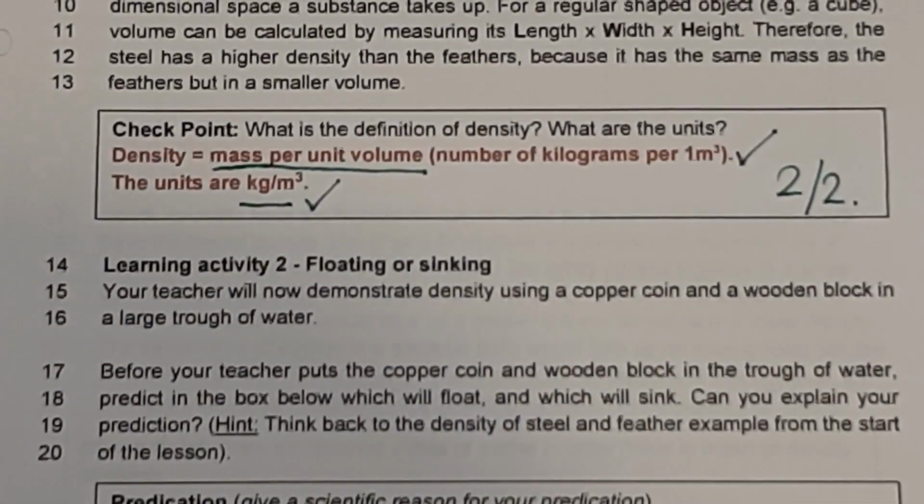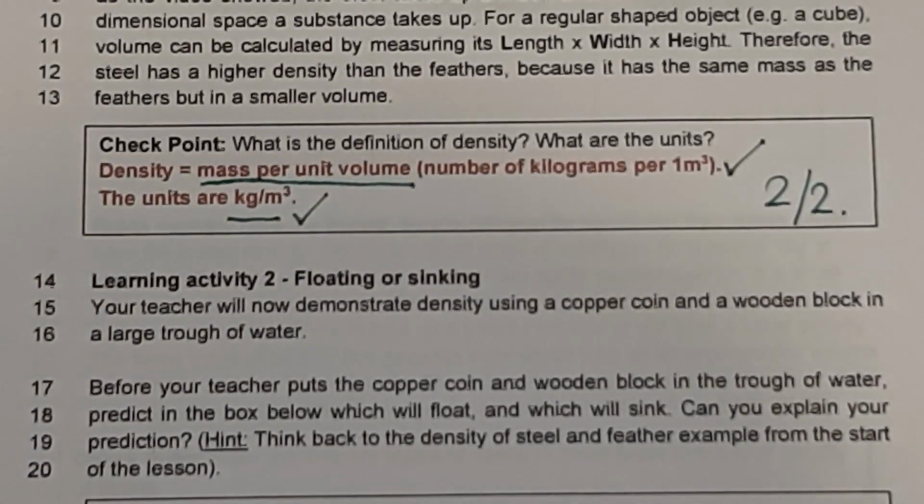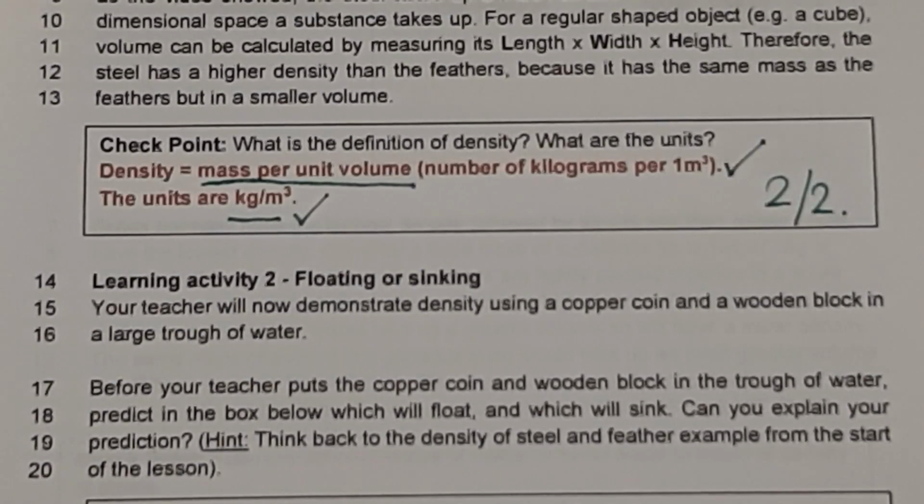Now, unfortunately, we can't do the floating or sinking activity as we just don't have practical ability online. If you wanted to, you could find a copper coin or a primarily copper coin, such as a 2p piece or a 1p piece, or any coin, and see if it will float in perhaps a kitchen sink or a bowl of water. And you can try the same thing with another object that's very light for its size. There are lots of things that are very light for their size. I'm sure you could find something around your house. Many plastic objects are quite light for their size and of low density.